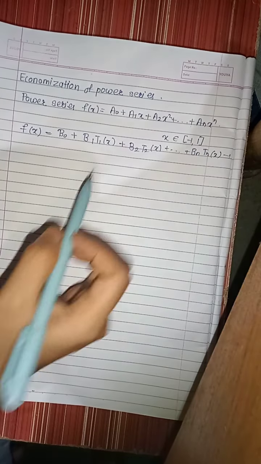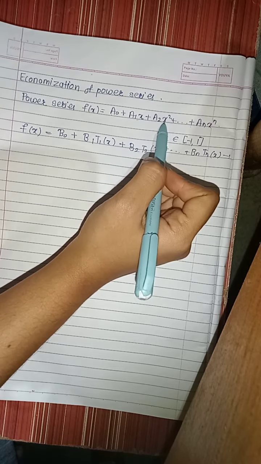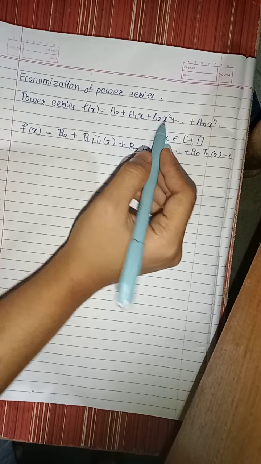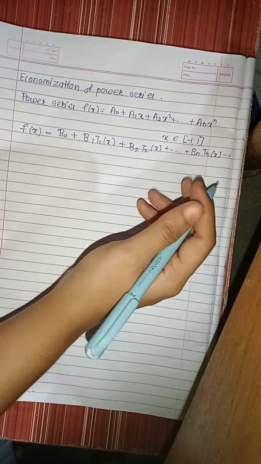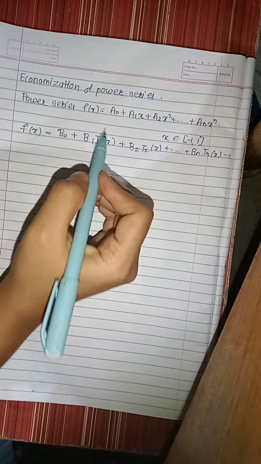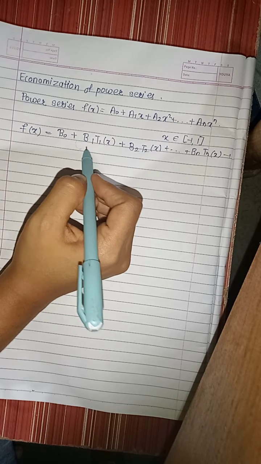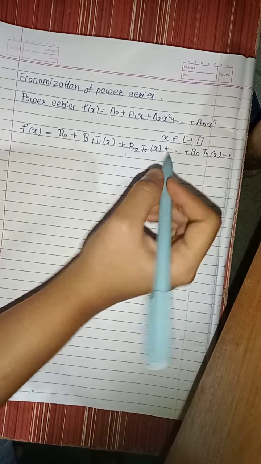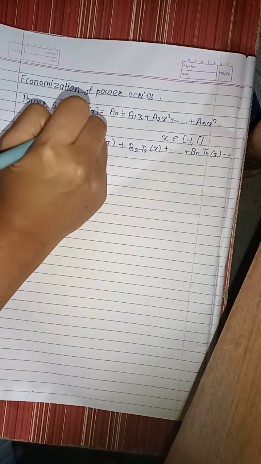So we know that the value of x is nothing but T1 of x, x square is 1 upon 2 something. So after substituting that, we'll get the equation in terms of T1, T2, Tn, and then after collecting the like terms of T1, you will get a certain coefficient as b1. When collecting the coefficients for T2, we will get b2. It is in the general form. So this is nothing but the economization of the given power series.